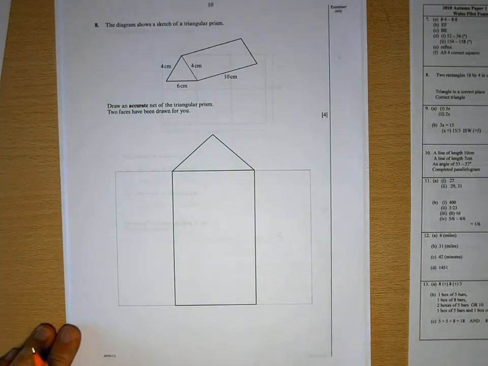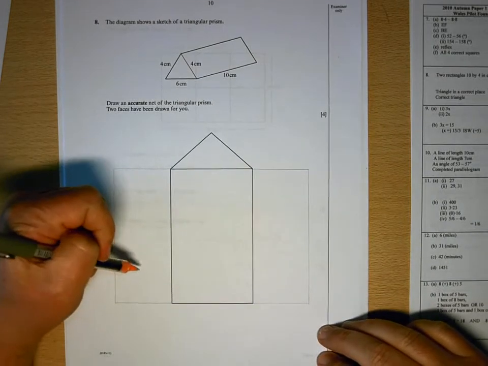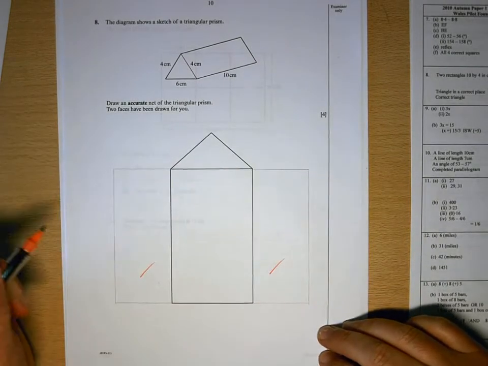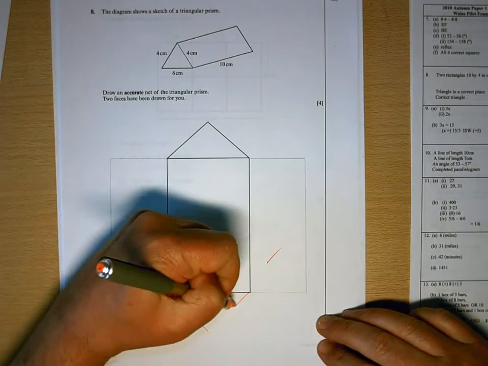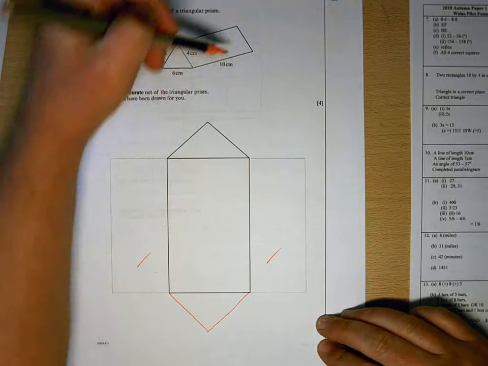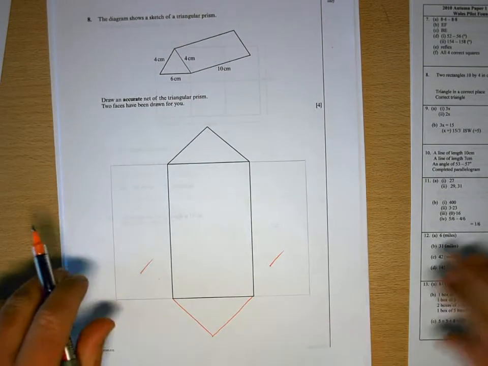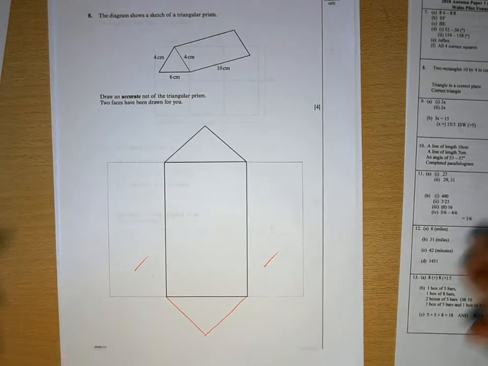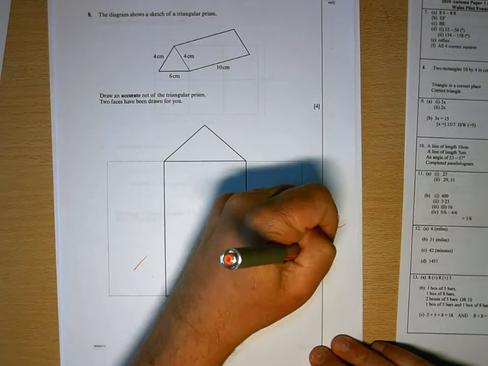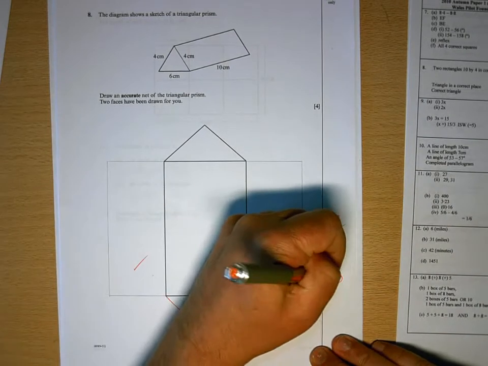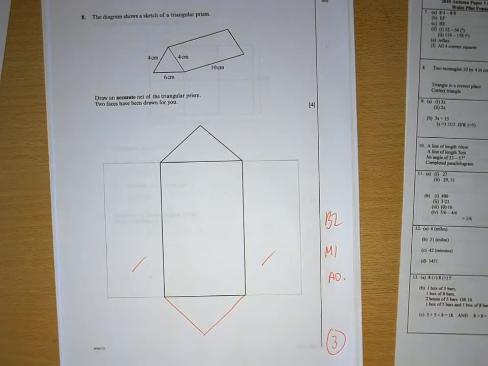Question 8. Okay, so we've got the net here. That face there is correct, as is that one there, but what you've missed out is the other side of this prism is going to have another triangular flap on it. Okay, so you're going to get your 2 rectangles in the correct place, and you've got an M1 for one triangle, but then you lose the whole thing. So you're going to get 3 marks out of 4 there as well.